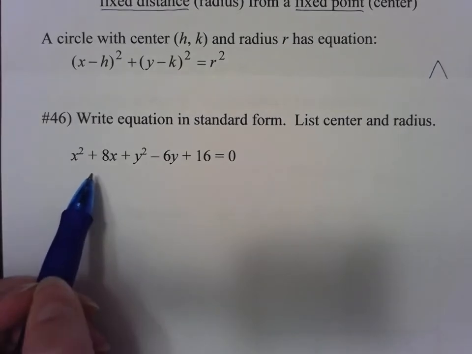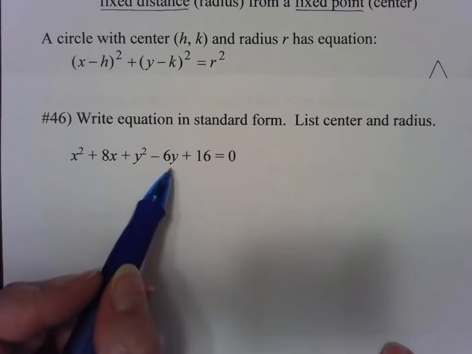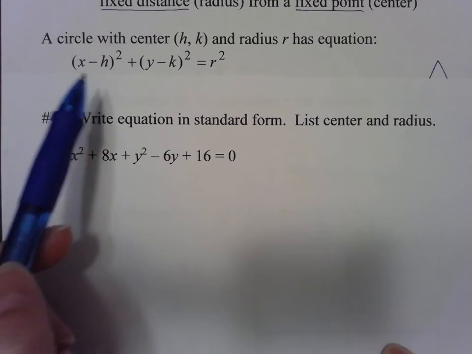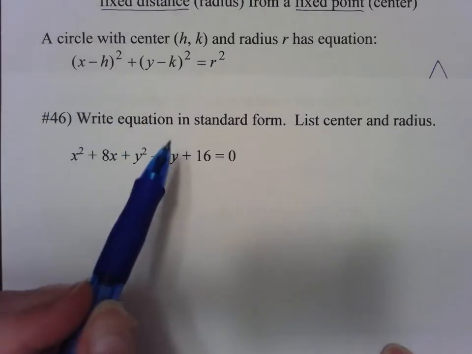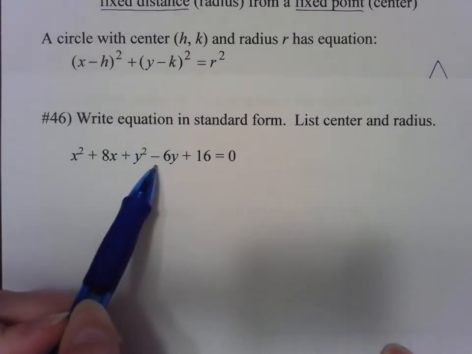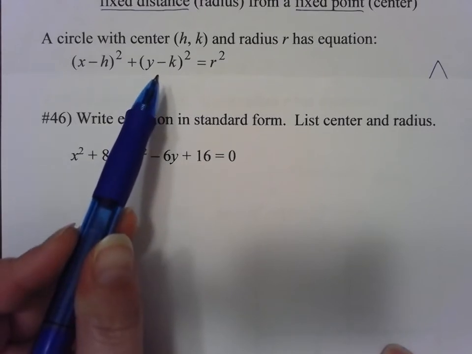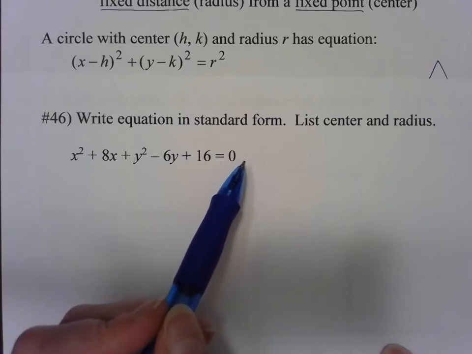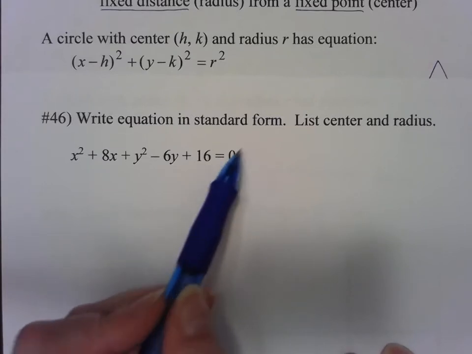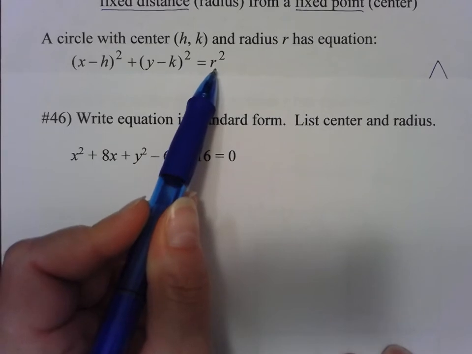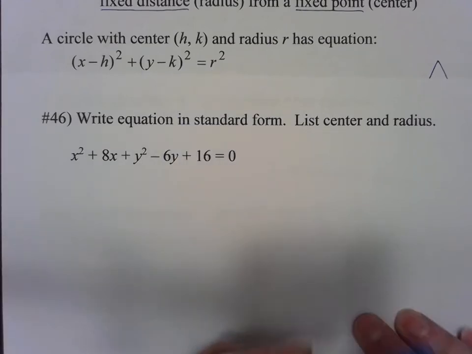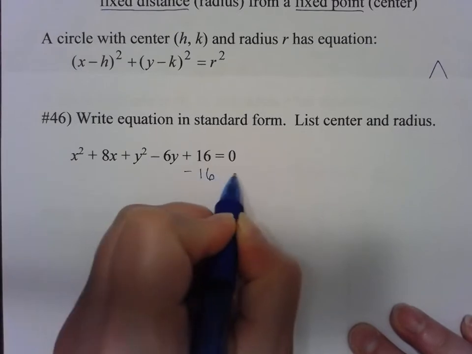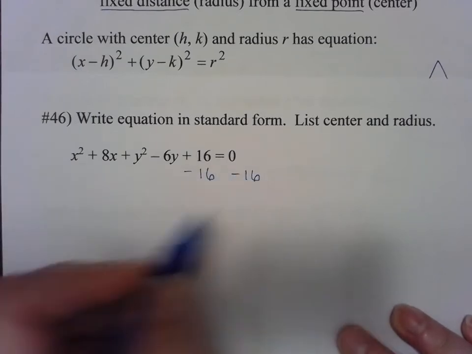And you'll need to do that for both the x's and the y's, because we want to turn these two x terms into something that's a perfect square that looks like this. And we would like to turn these two y terms into something that's a perfect square. And then we're actually going to move the 16 over to the other side. And so everything that we end up having on the right is going to go together to make the radius squared. Okay, so the first step maybe would be to subtract this 16 over to the right-hand side.